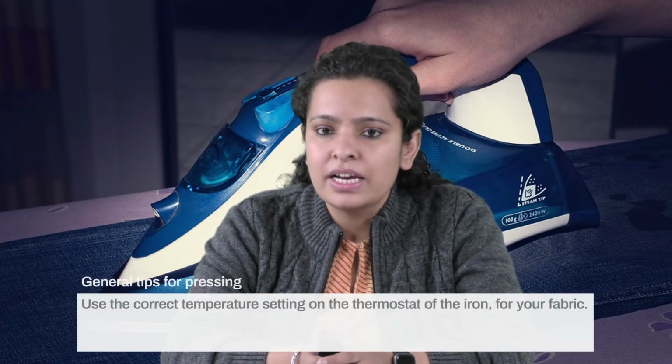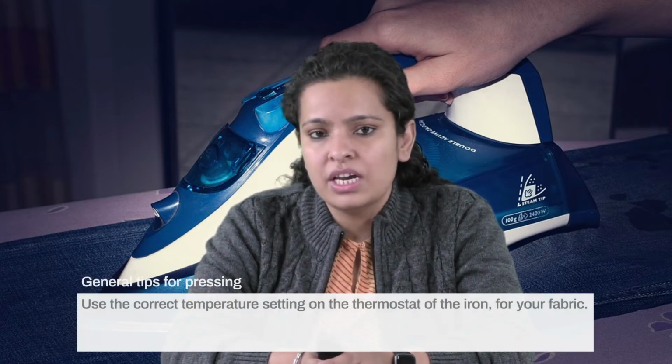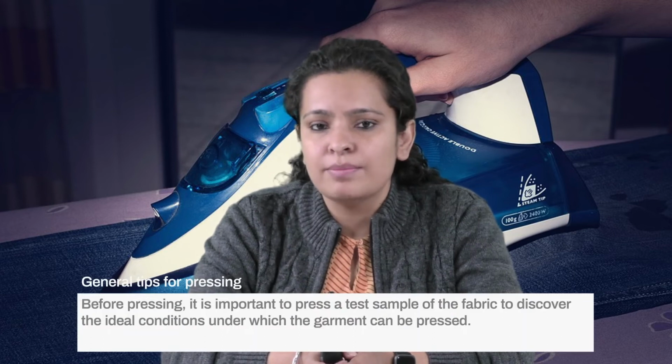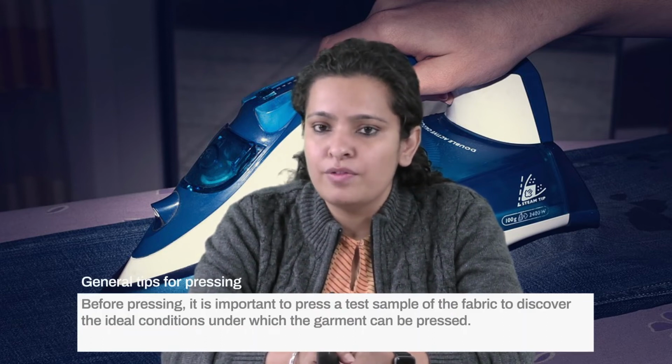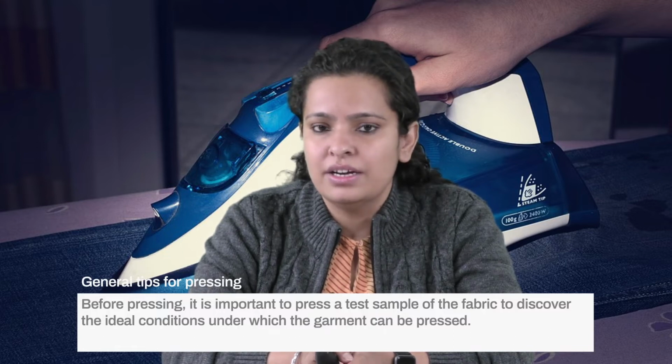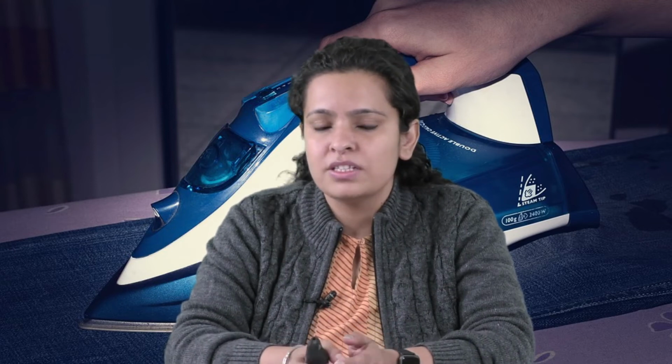Second, use the correct temperature setting on the thermostat of the iron. According to the fabric, we have to select the temperature that is suitable for that fabric and set the thermostat of the iron accordingly. Before pressing, it is important to press a test sample of fabric to discover the ideal condition under which the garment can be pressed. Before pressing a whole garment or fabric, we should do a sample check of the temperature needed for the fabric.